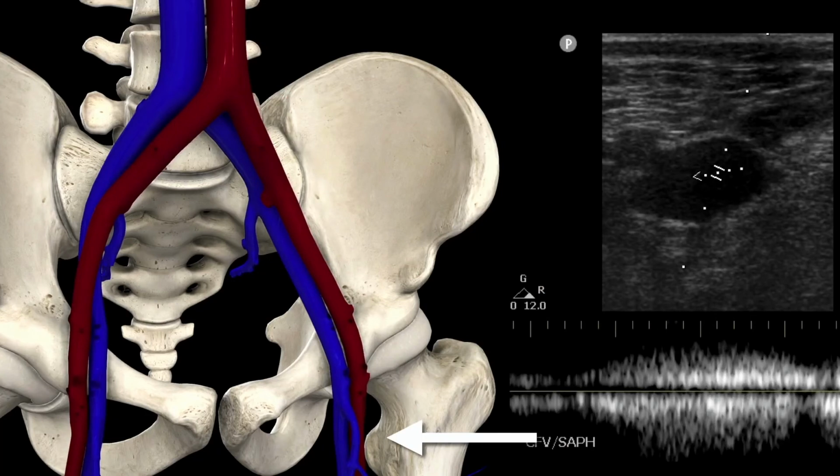So basically, if we were to assess the ultrasound at the level of that arrow, where we put our probe there, we're going to get some degree of flow through that vessel, right? And as you take a deep breath, as we breathe in and then breathe out, we change the intrathoracic pressure in our chest. We breathe in, we get a negative pressure. We breathe out, we get a positive pressure.